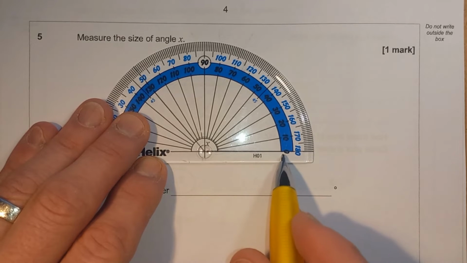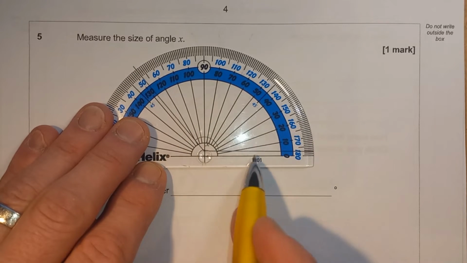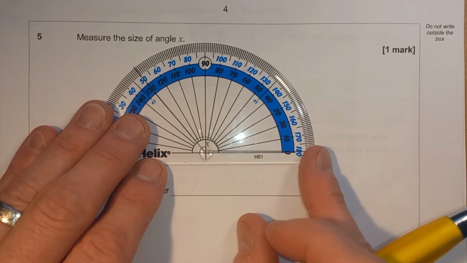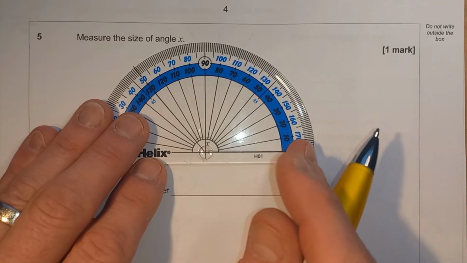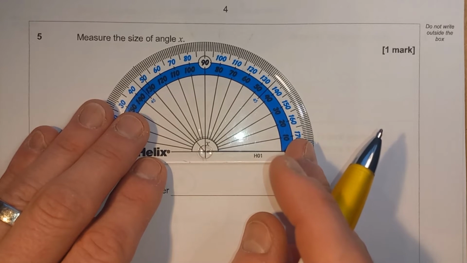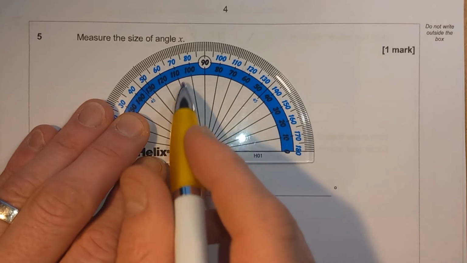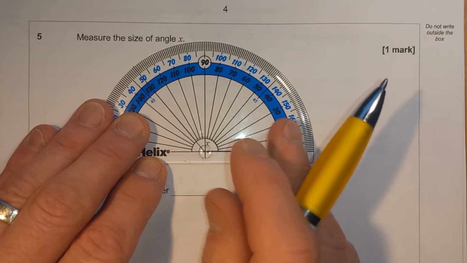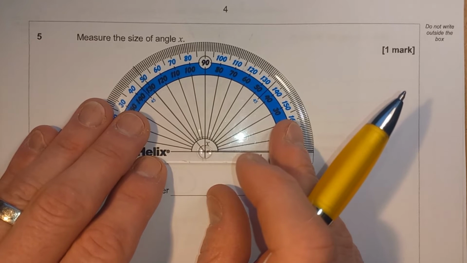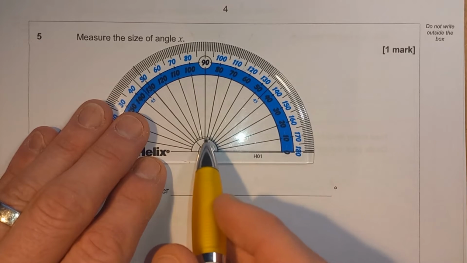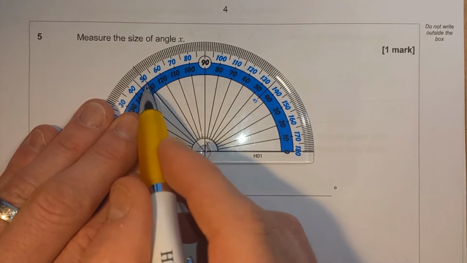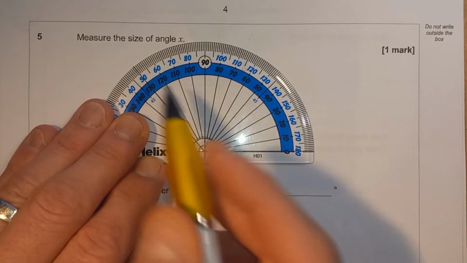If we're doing it from this way, because this is the angle, so we want the angle inside, we're saying, well, this is starting at 0. So we're going to start at 0, 10, 20, 30, 40, and go all the way around until we find where the line is coming up. Now we're just going to move it slightly. And in fact, the line is coming up right here, which is 130 degrees.